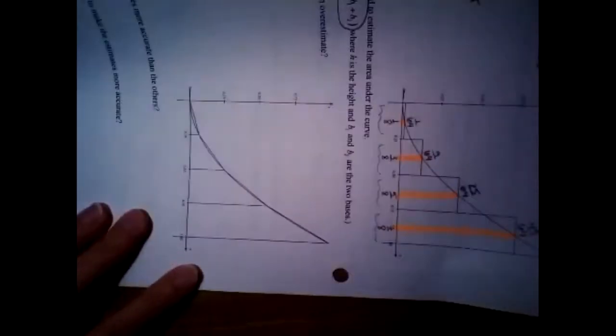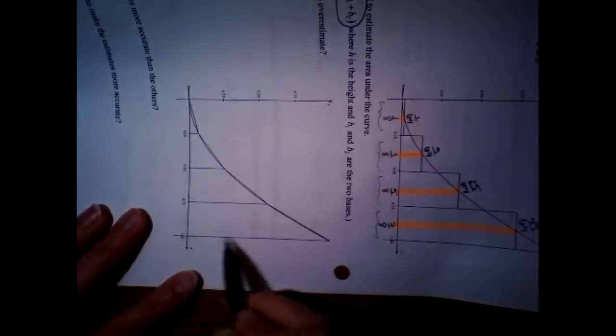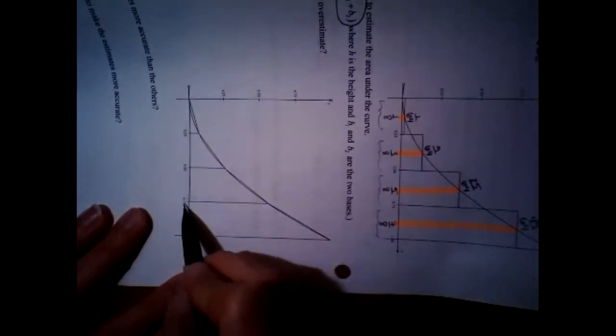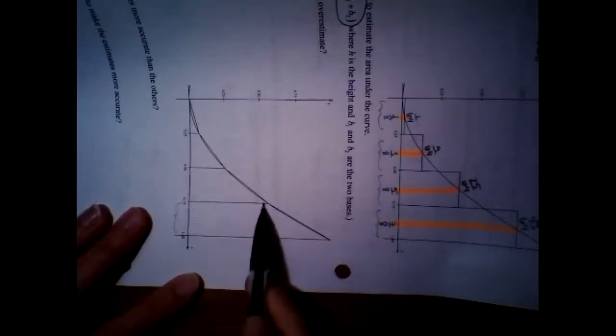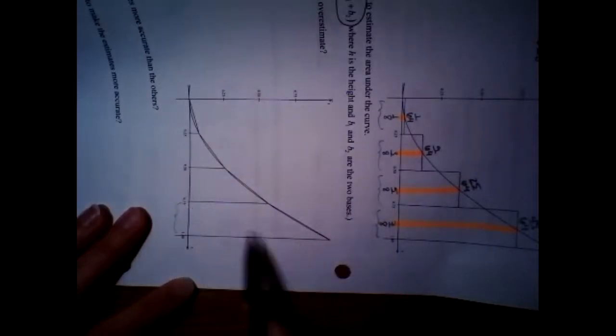All these trapezoids are on their sides. So when we look at these trapezoids, like look at this one, it's the biggest one, so it's the easiest one to look at. The height is going to be this distance, which is the length of the subinterval. So that's the height. And then these are the two bases, because all the trapezoids are on their sides here.